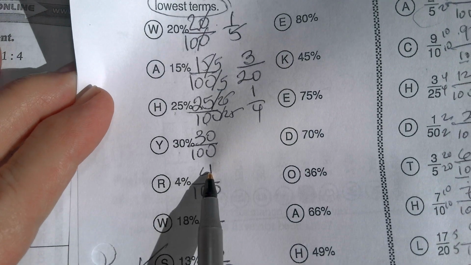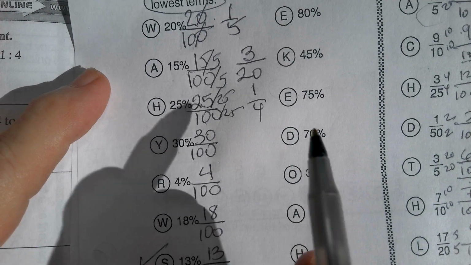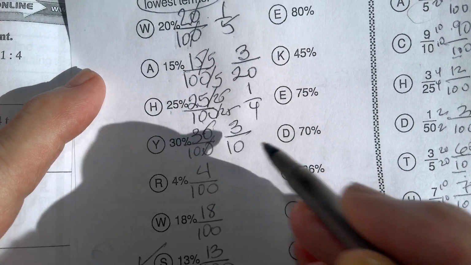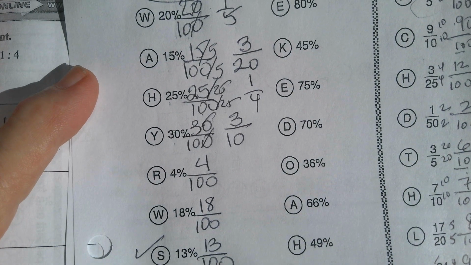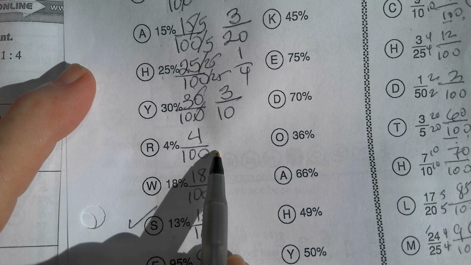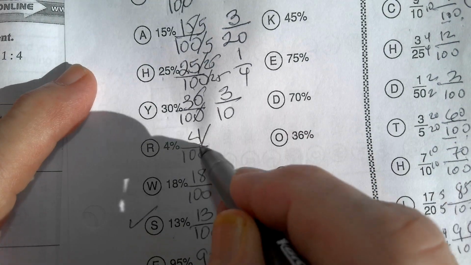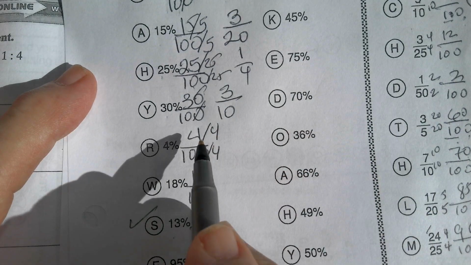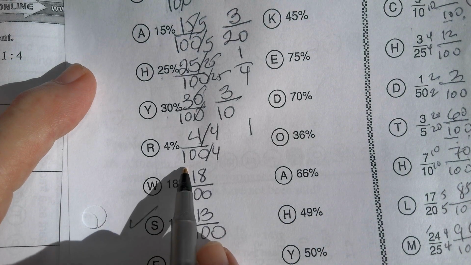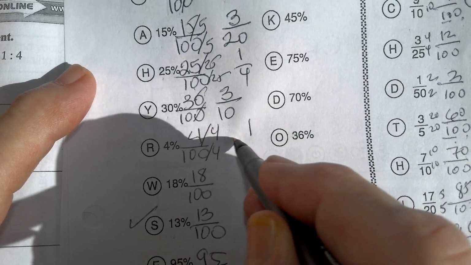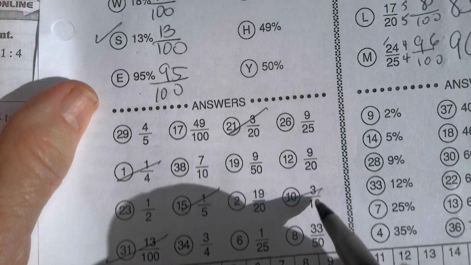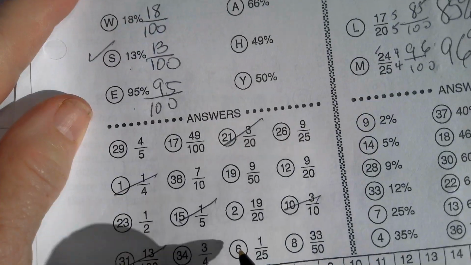Oh, this is an easy one. 3 over 10. Yeah, because I can cut off a 0, cut off a 0. It is 3 over 10. Does 4 go into 100? Yes. So I'm going to divide by 4. 4 divided by 4 is 1. There's 4 of what coin in a dollar? 25. There's 4 quarters. So 3, did I already mark 3 tenths? 3 tenths. And 1 over 25.